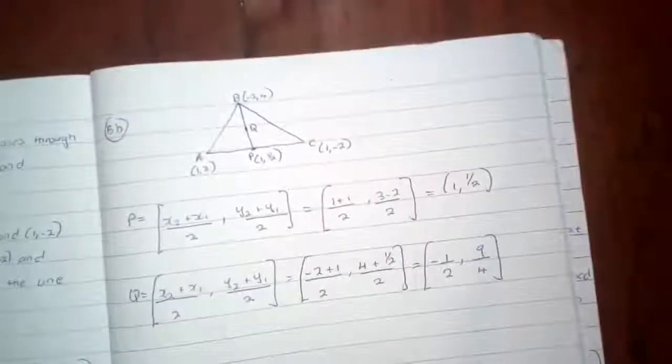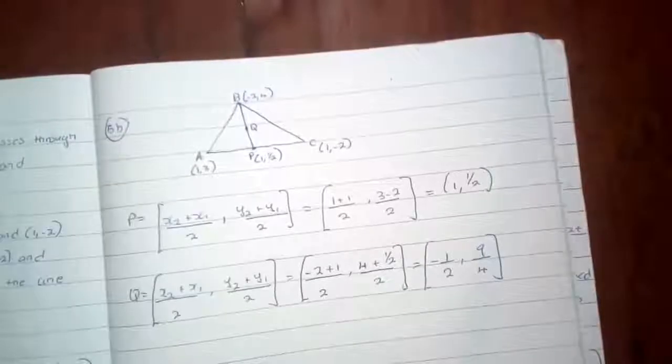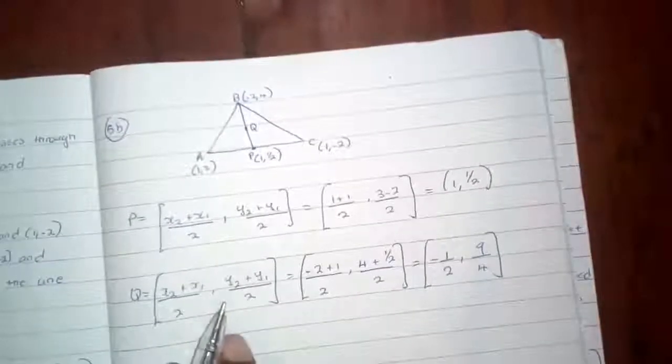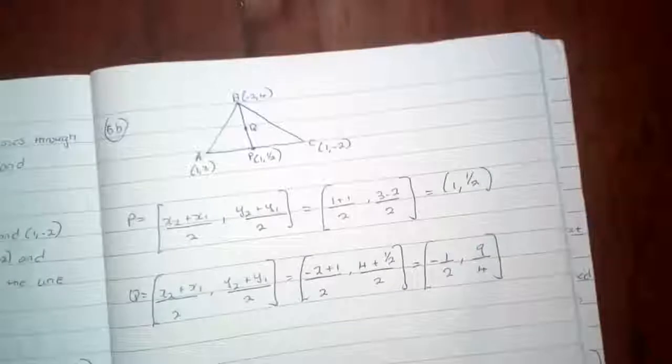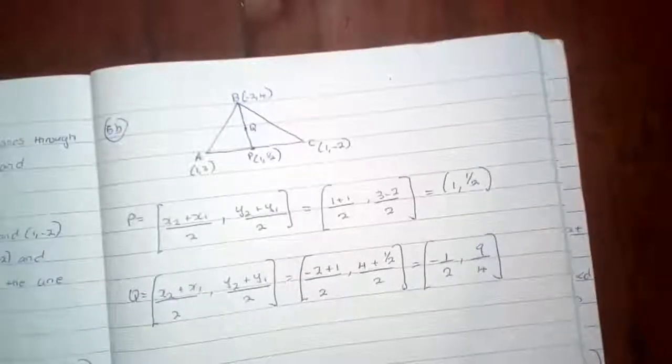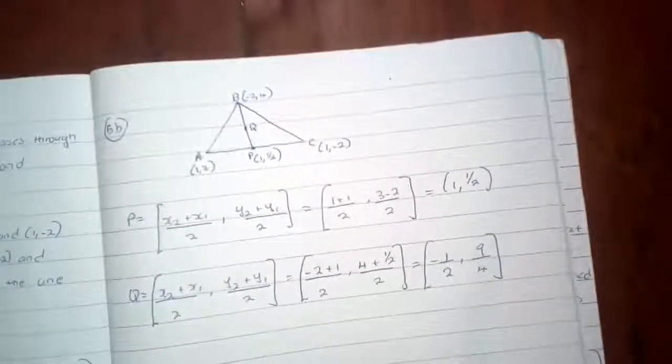Now let's solve for the distance between the two midpoints, P and Q. Let's see what we'll get.